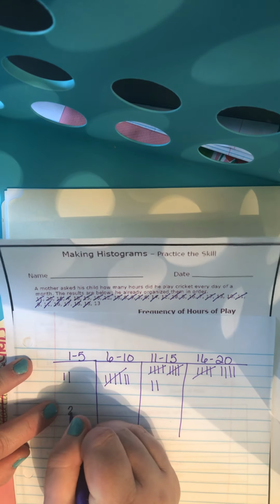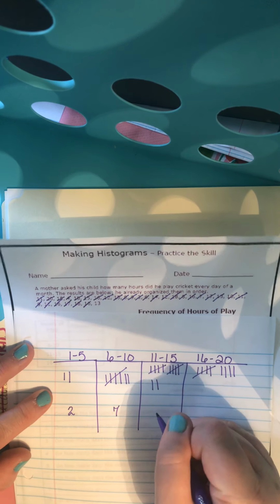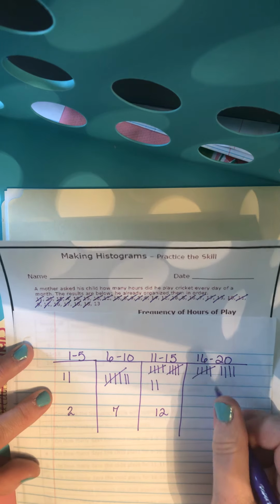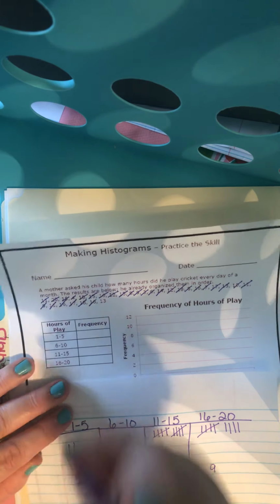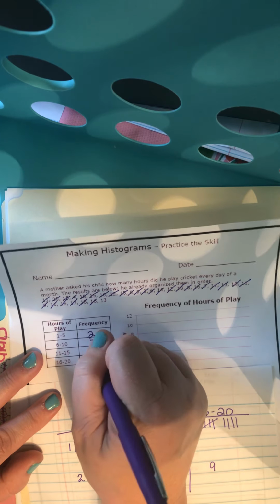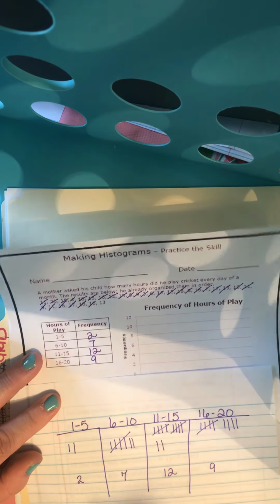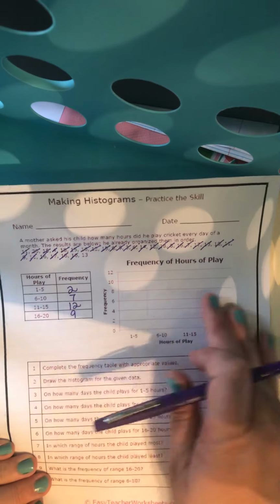I have 2 here. I have 7 here. I have 12 here. And I have 9 here. So I can transfer those numbers right here to my chart. 2, 7, 12, and 9. And then it should be easy to create my bar graph now. And then the questions, you'll be able to answer those using your graph.